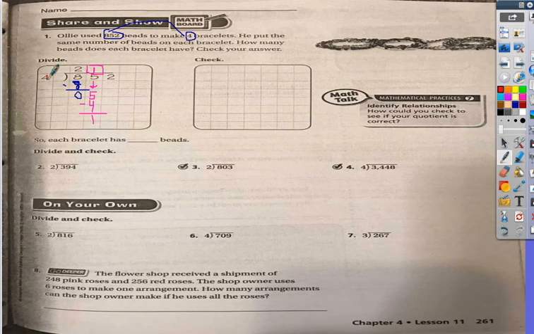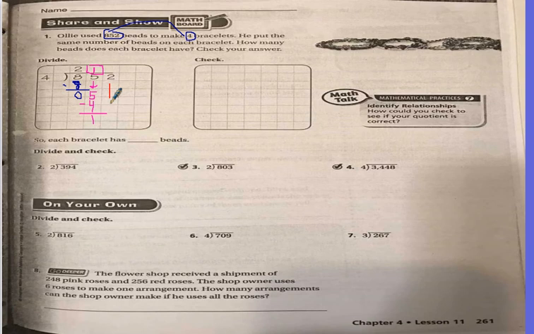So now I'm going to take 4 times, oops, sorry, forgot to bring my 2 down. Make my new number, regroup. So 4 times what is 12? Well, 4 times 3 is 12. So I can finish it off by putting 12 minus 12, get a 0. And then my new number is 213. Now they want us to check that answer.